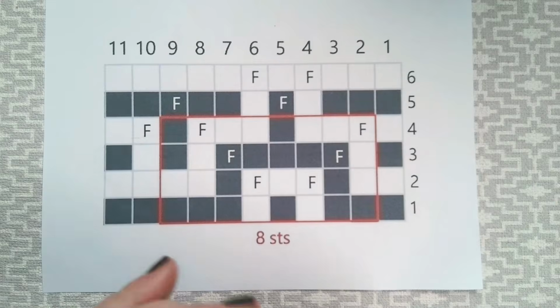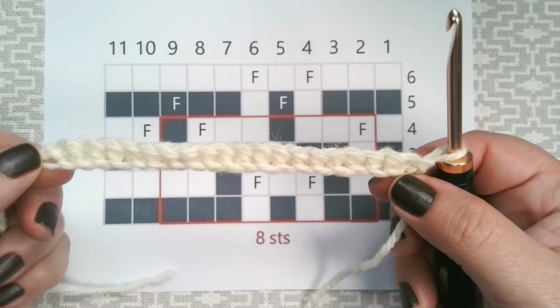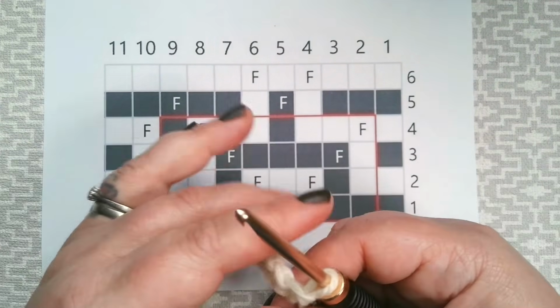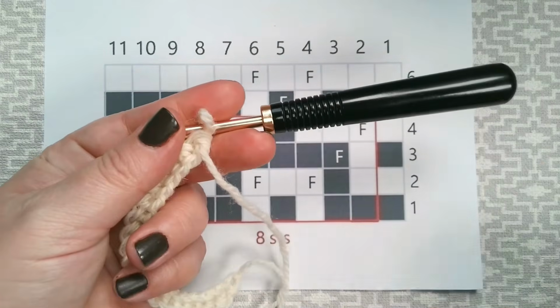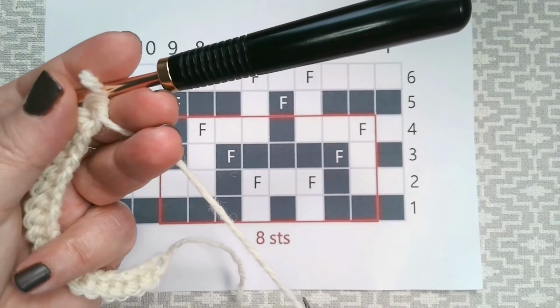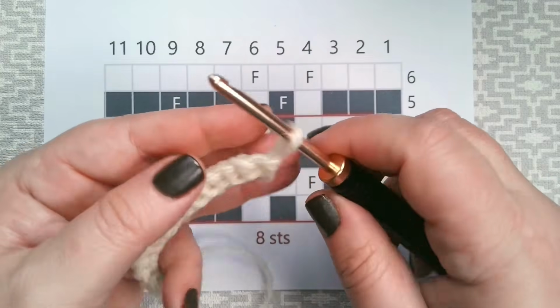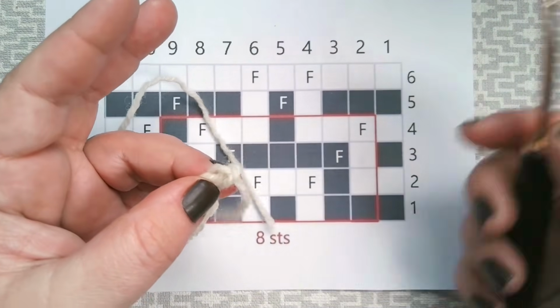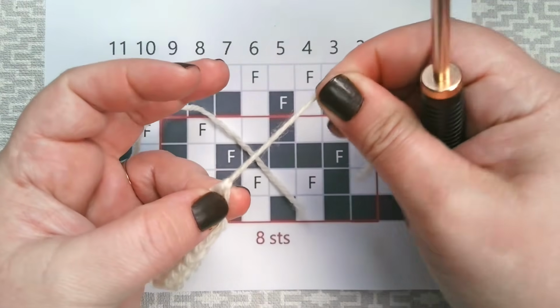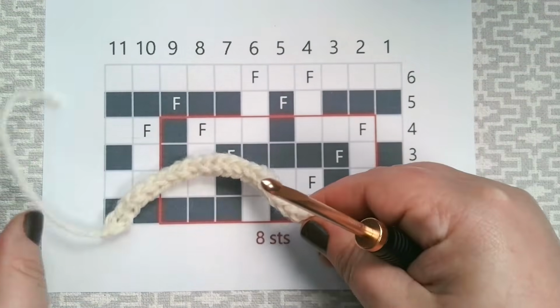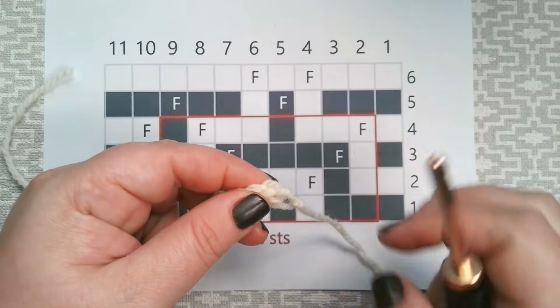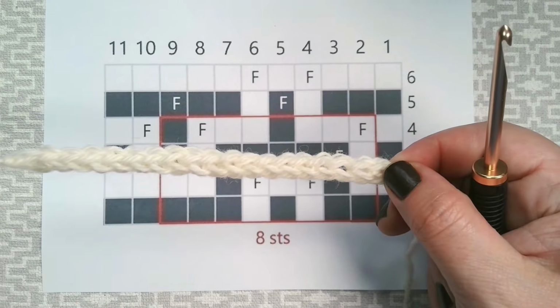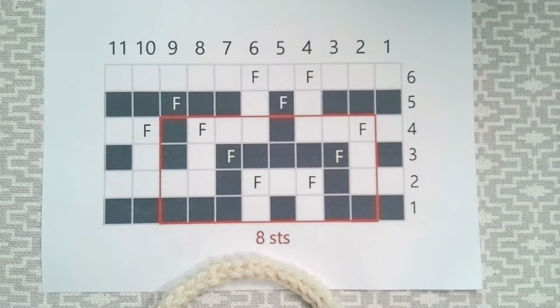So we will start with our Chainless Foundation again, but this time we will not change color. We will simply cut our yarn. I've got one, as you can see, already made. Yarn around and pull it through and tighten. And now we are going to start at the beginning of our Chainless Foundation. So grab your contrast and I will show you how to work standing double crochet, US standing single crochet.